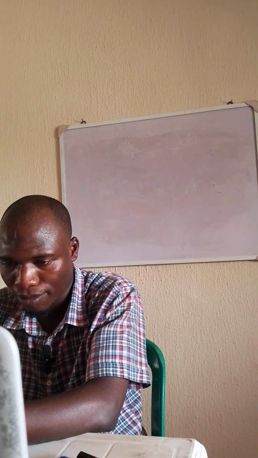Whereas for weight, the weight of an object varies with location, because the force that the earth is exerting on an object varies as a result of geographical differences. Then mass is measured in kg, while weight is measured in newtons.